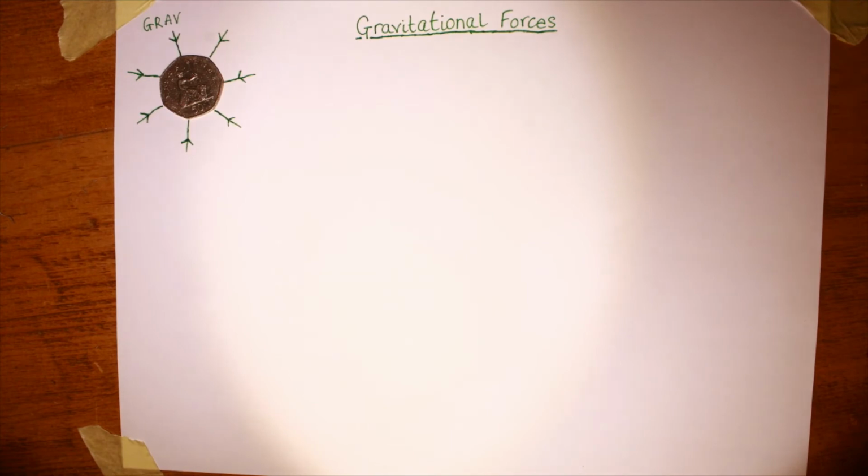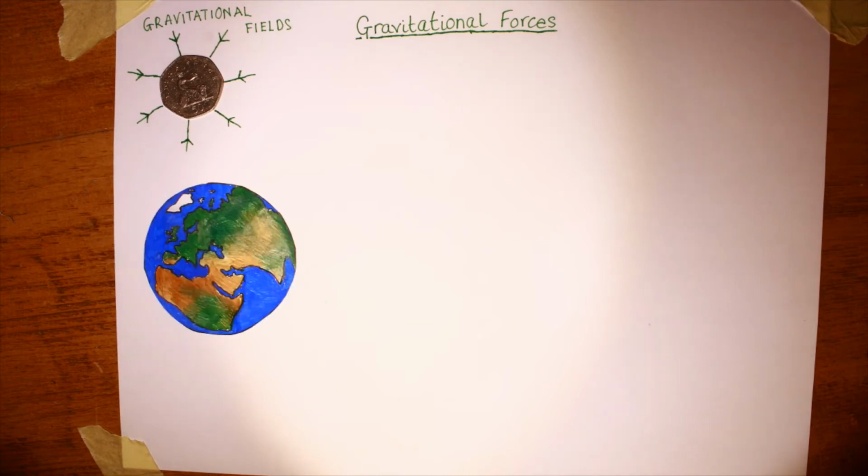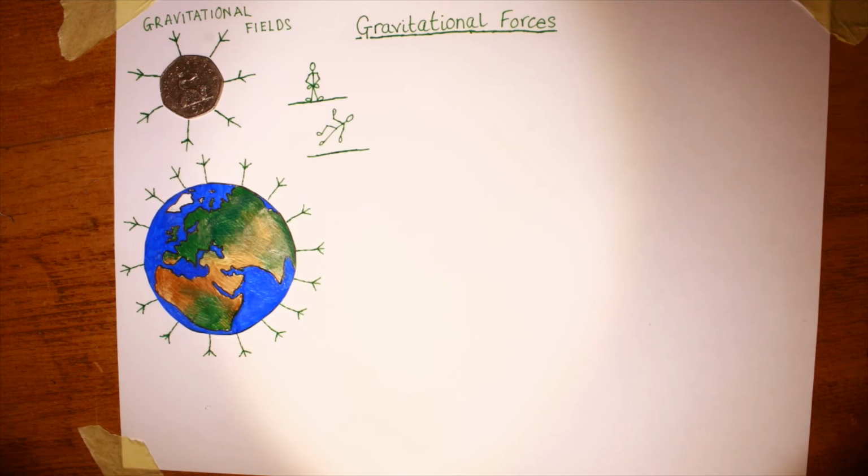All objects have gravitational fields around them, however most of the time it's too weak to notice. You do notice when the mass of an object is really large, let's say the Earth. There is a strong enough attractive force that we are held on the ground instead of floating in the air or bouncing like on the moon.